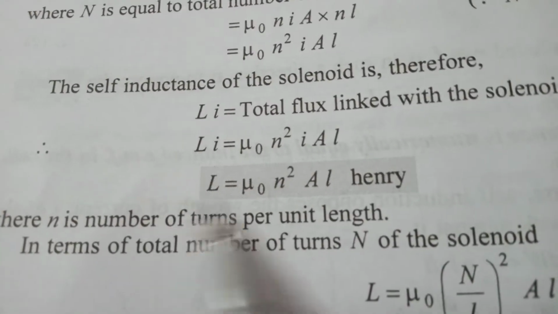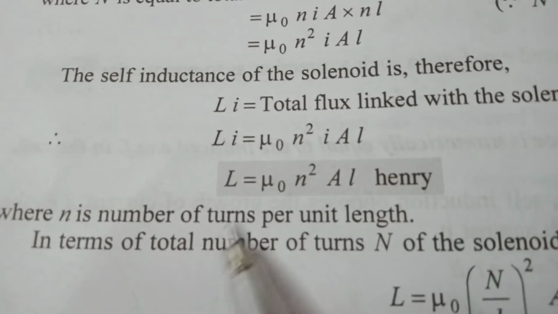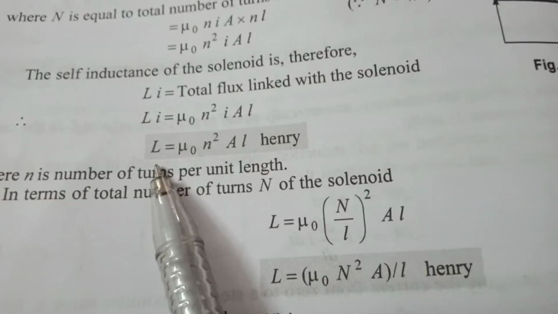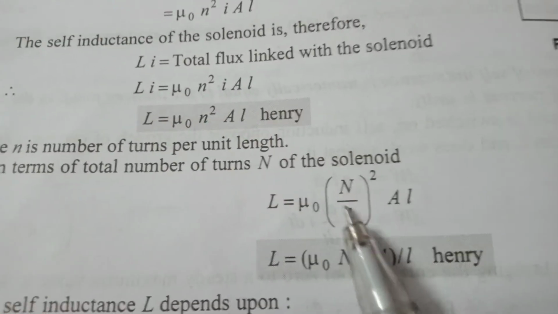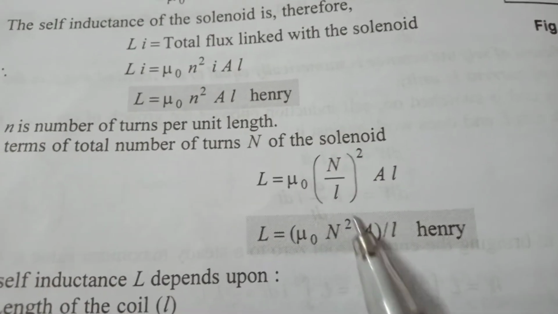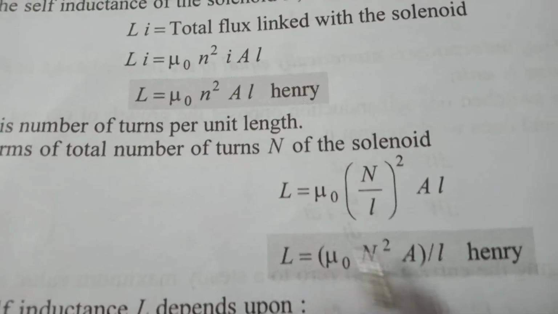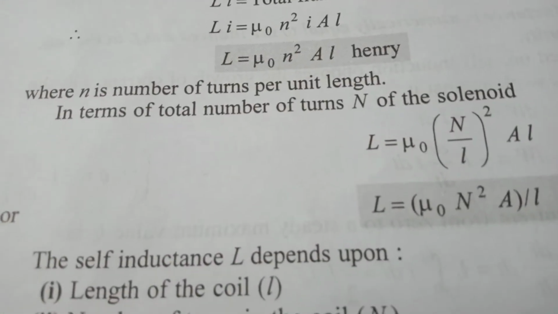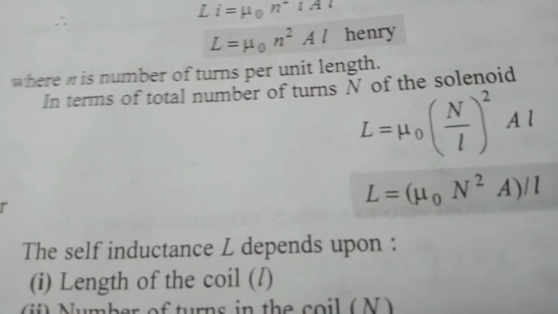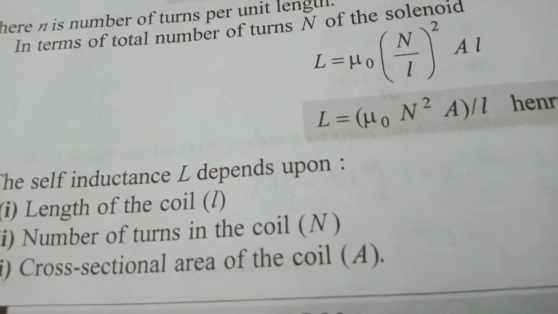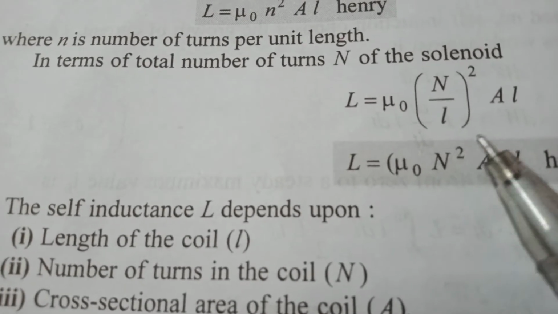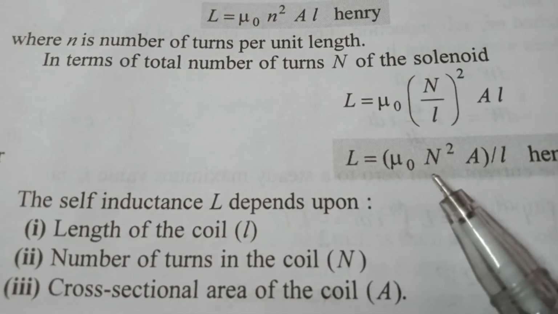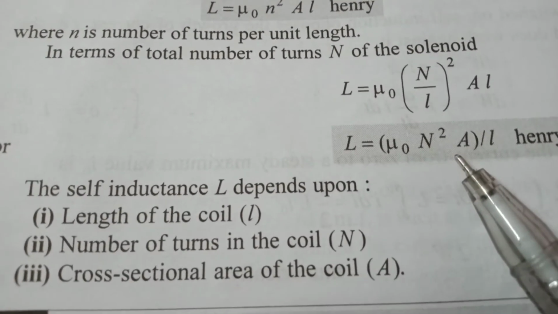This is the formula to calculate self-inductance of a solenoid, where n can again be written this way, and after cancelling you get mu 0 N square A by l. It all depends on what is given in the problem. You can use this formula or this formula. So self-inductance L, as you can see, depends on length of the coil, number of turns of the coil, cross-sectional area A of the coil.